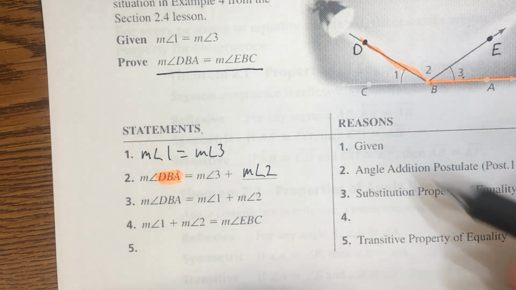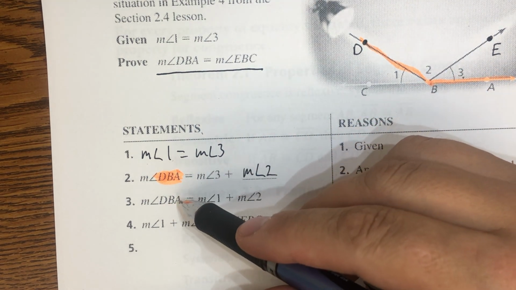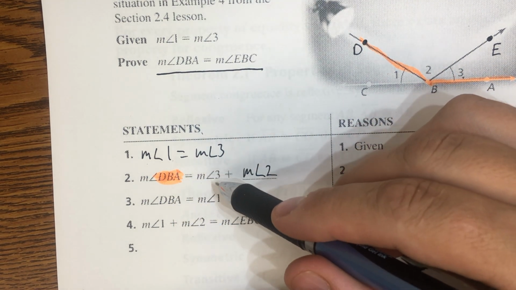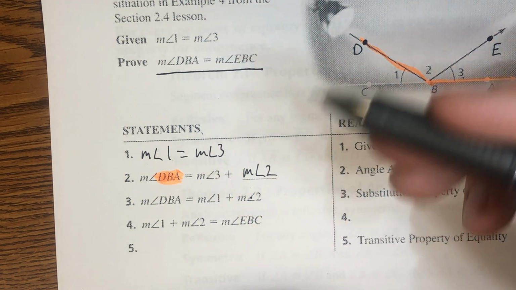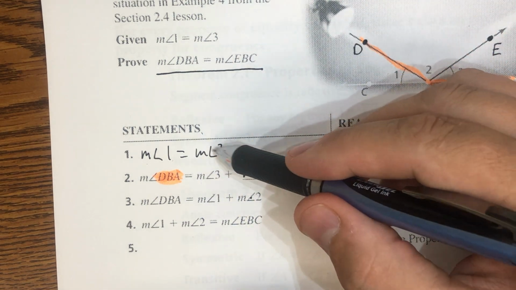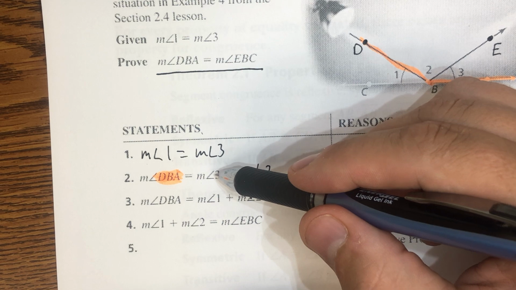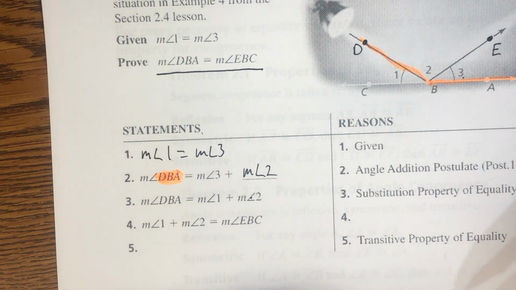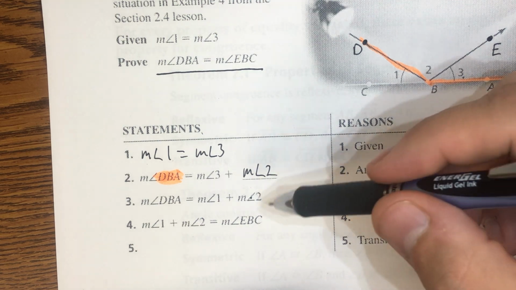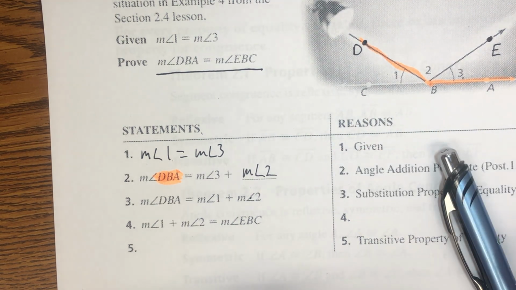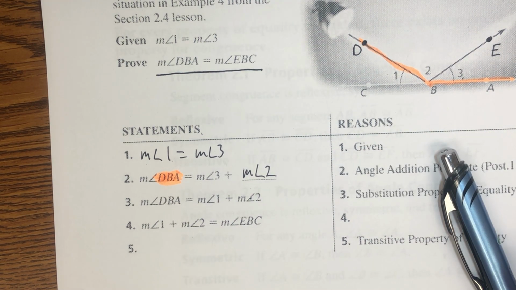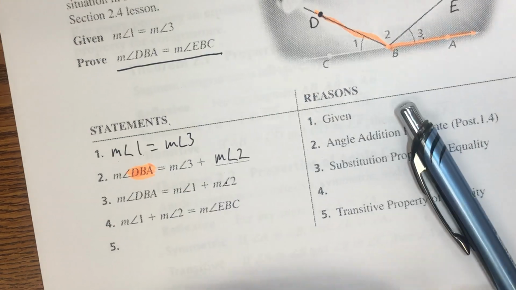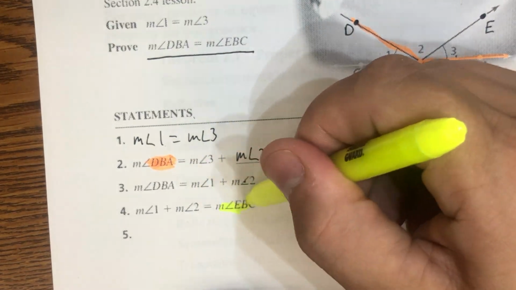Alrighty. Next step says the measure of DBA, so we didn't change anything, is equal to angle 1 plus angle 2. Well, why did I know that was true? Well, 1 and 3 were equal, so I could substitute in 1 for 3. We substituted it in. Next step says measure of angle EBC. So I'm going to identify EBC in the diagram to see what we are looking at. EBC is going to get highlighted in yellow.